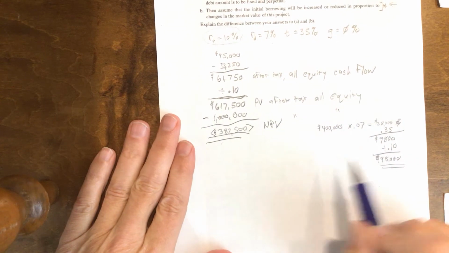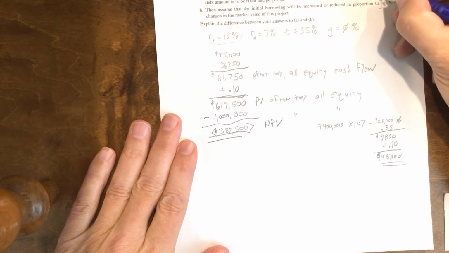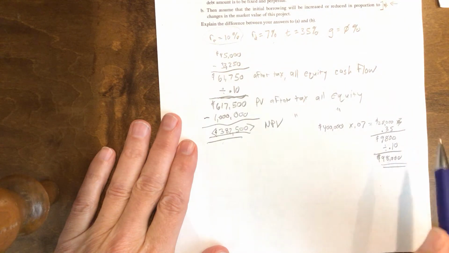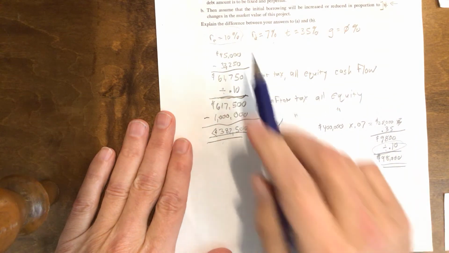Now I believe this is the answer to A, but I'm going to caveat that with something to ask your professor about, and it's this number here.